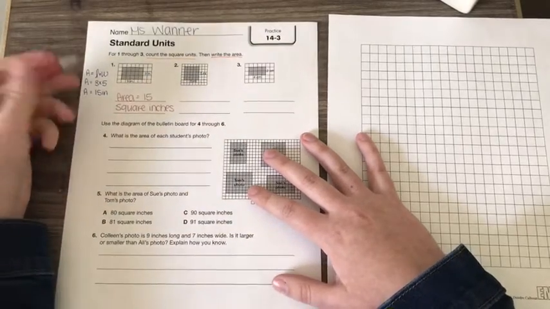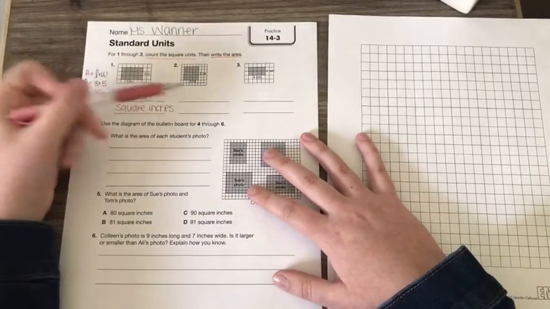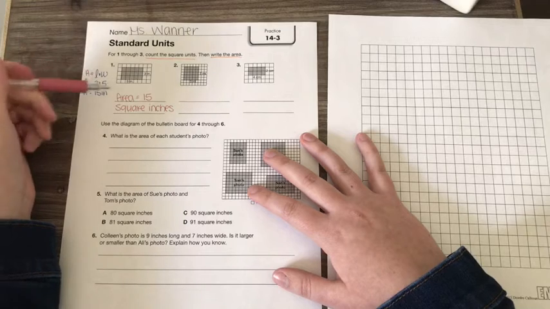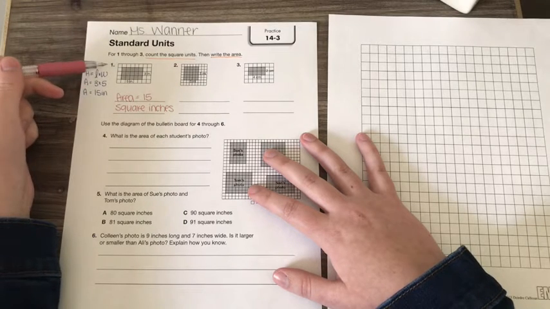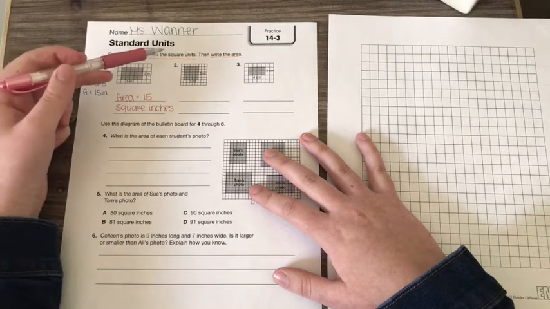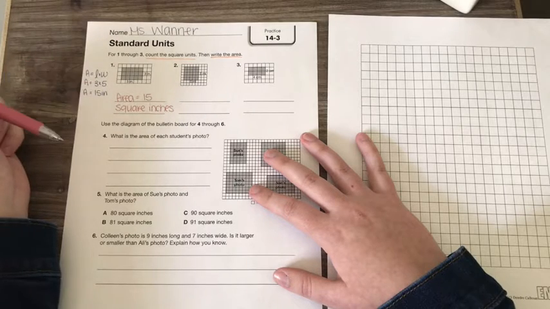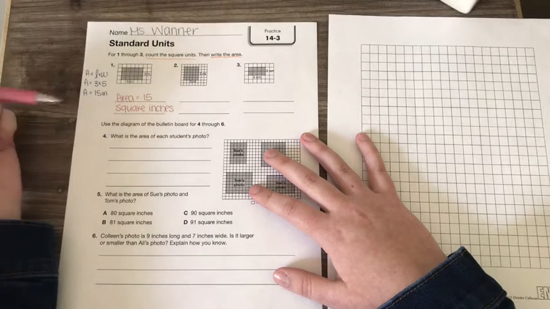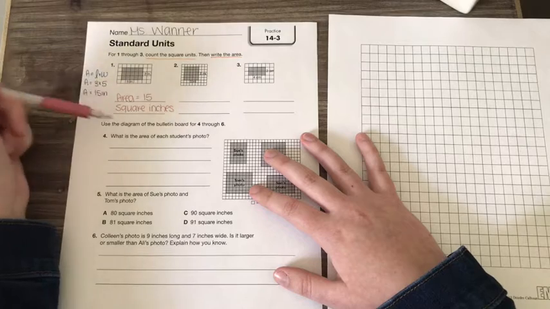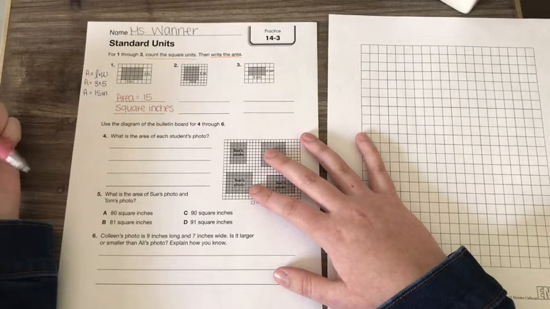Okay? So that's what you're going to do for the rest of these problems. You're going to figure out the square units. You can either use the formula or the counting strategy, which I'm going to use on number 3. And then you're going to write the area on the lines provided.